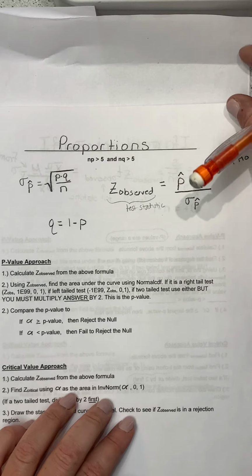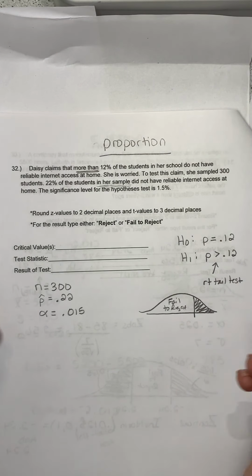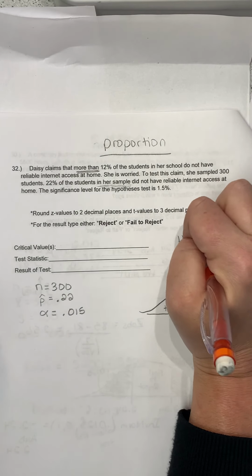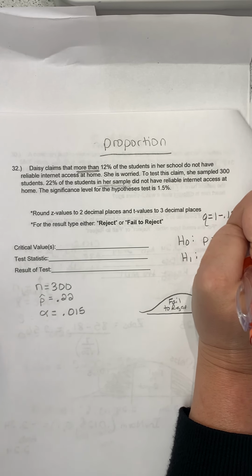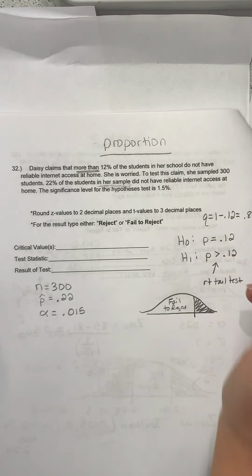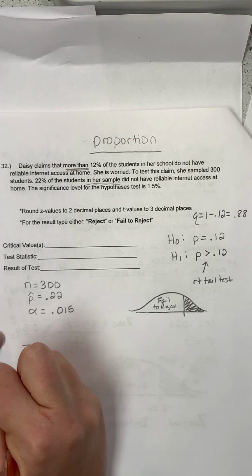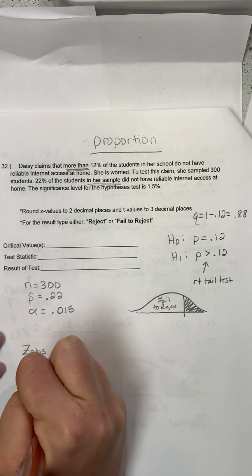So I'm going to have to find that before I do this formula. Okay, so p is 0.12, q is 1 minus 0.12, which is 0.88. So I'm going to have to make sure that I use that.